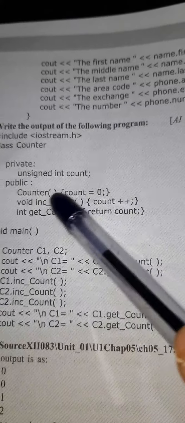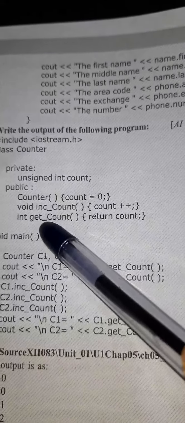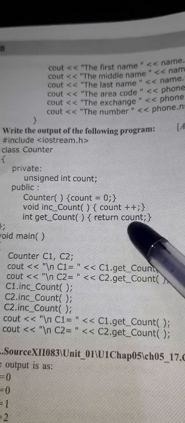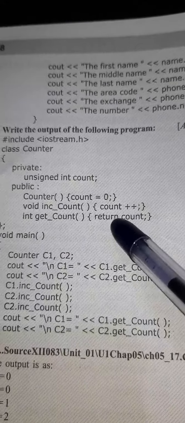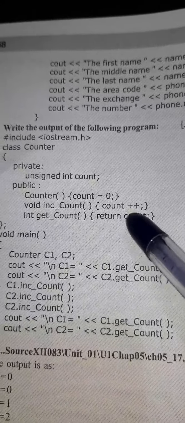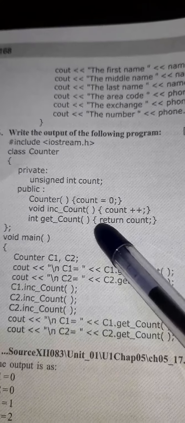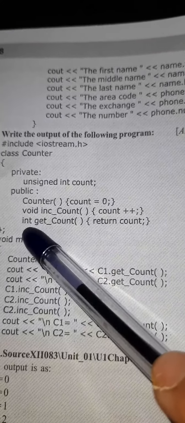Okay, so again, int getCount. What it will do is return the count variable, which means it will return the value which is stored under the count variable. That's why you have a return type called int.